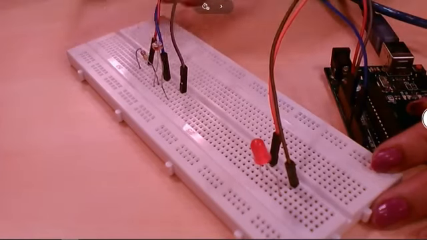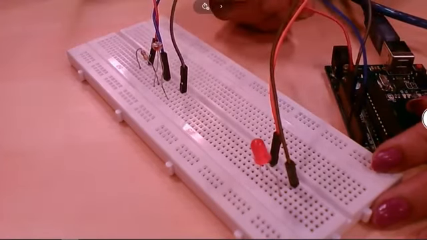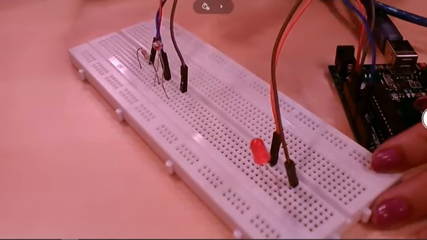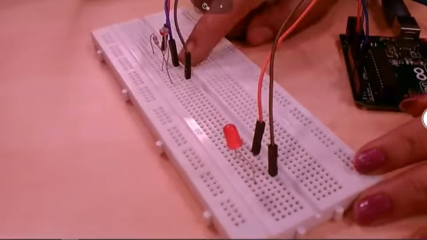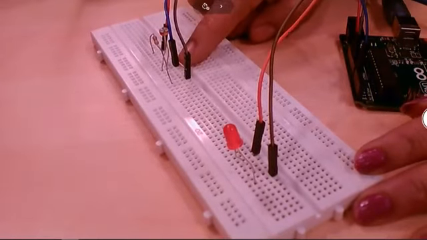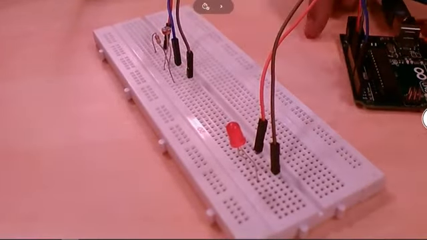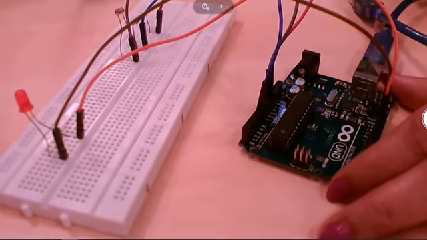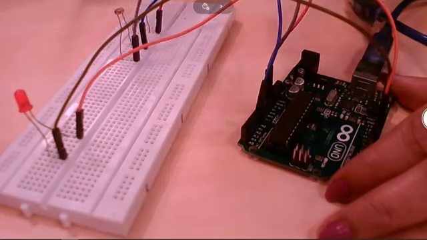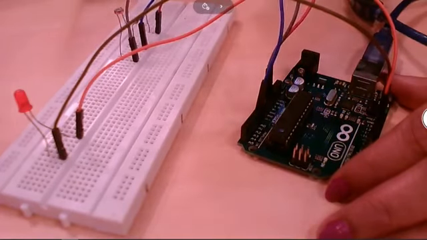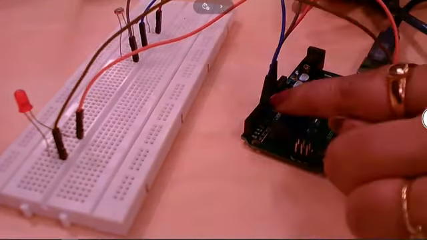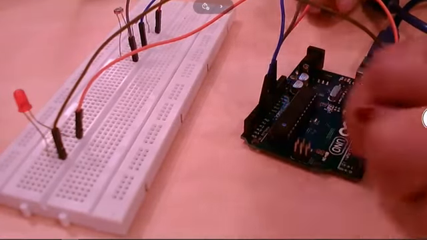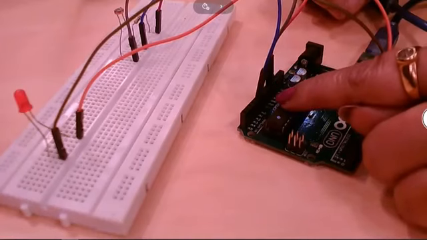The other end of the resistor has gone to 5 volts, and the middle section that I have pulled out, that is the V out that I showed you, I have given to the A0 pin. The blue color is connected to A0 from the analog section. This is the analog section, we have connected over A0.